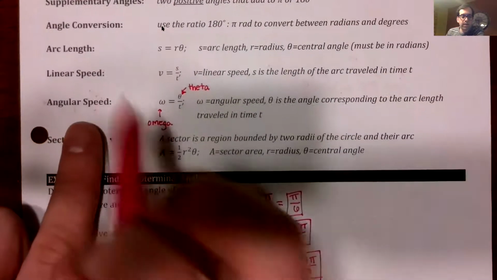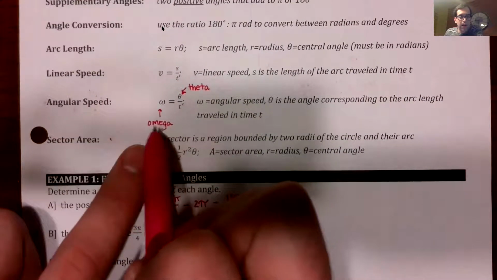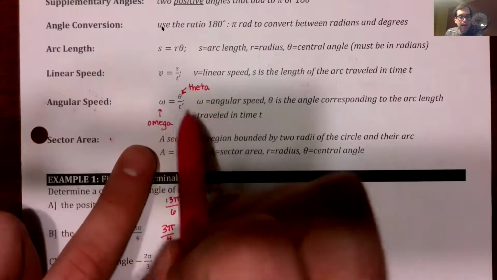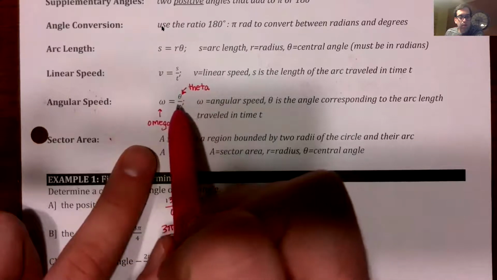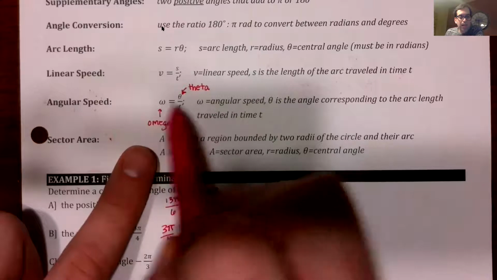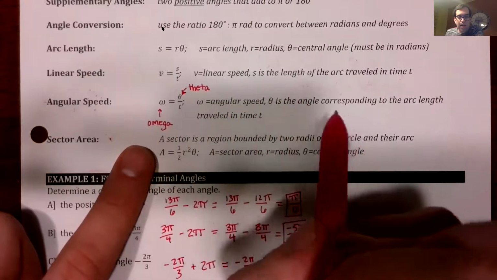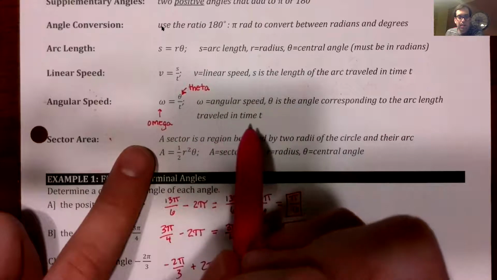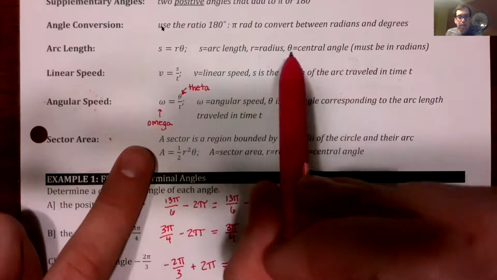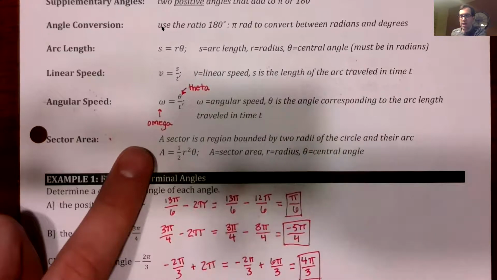Now in this formula, we've got a new Greek letter. This is an omega symbol. And we've also got theta, which we know pretty well at this point. But omega here is representing angular speed. It looks kind of like a W. Theta is the angle corresponding to the arc length traveled in time t. And just like before, theta must be in radians. So we've got to make sure we have the radians when we plug this in.